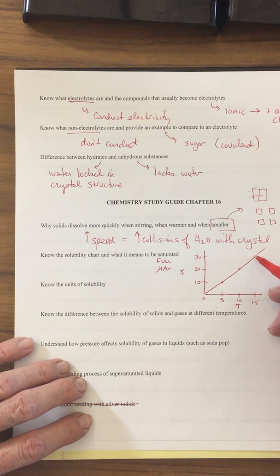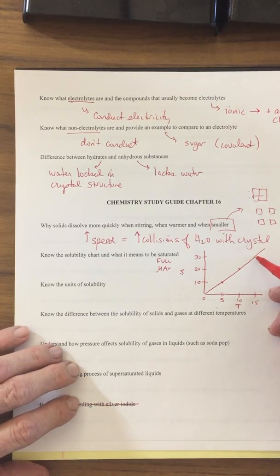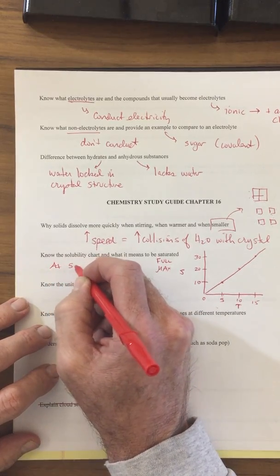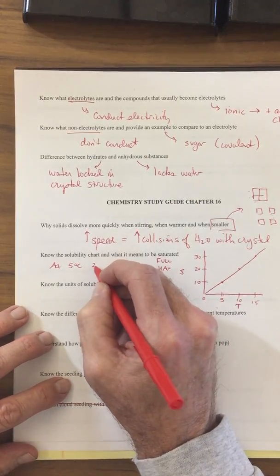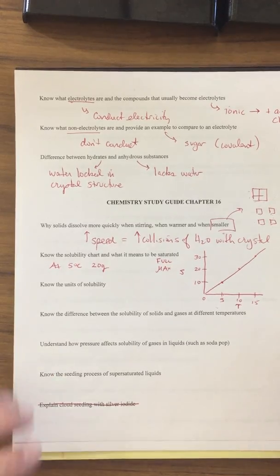Okay, so let's say that at 5 degrees Celsius, you have 20 grams. What does it mean that you have 20 grams at this point right here?